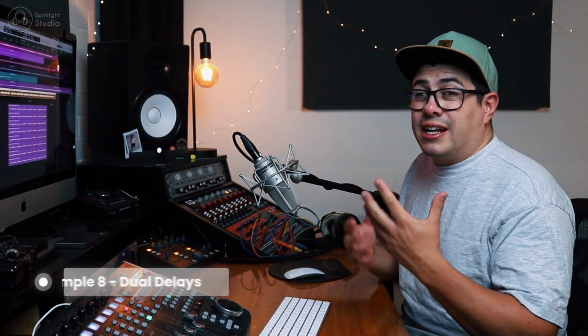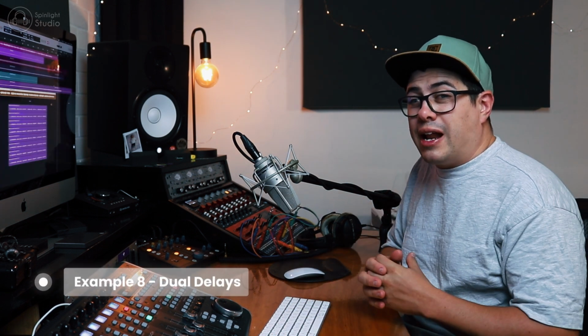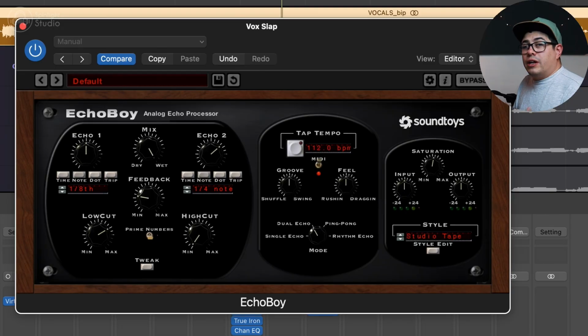So here's another way that I like to use delay on vocals. If I want to create a bigger sense of space, sort of fill out the stereo field a little bit more, make the vocals feel a little bit wider as well. We're going to use a dual delay here, and on one side it's going to have an eighth note, on the other side a quarter note, and then you can just play with the roll off, just depending what you want to get out of this.